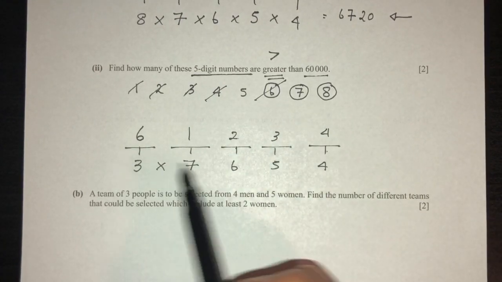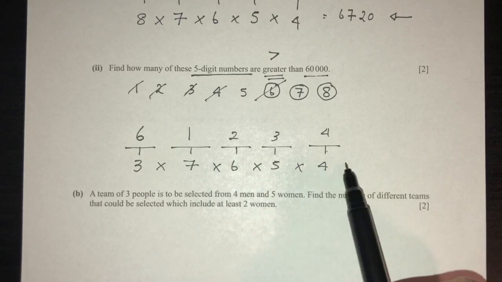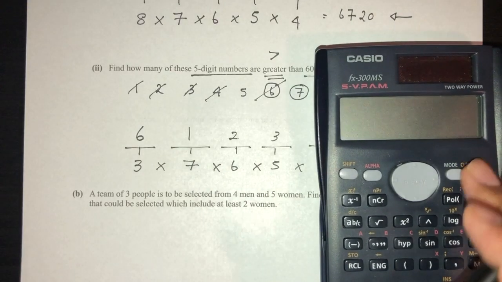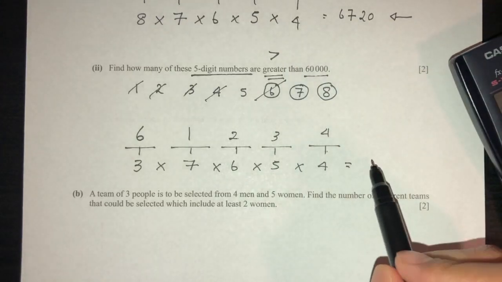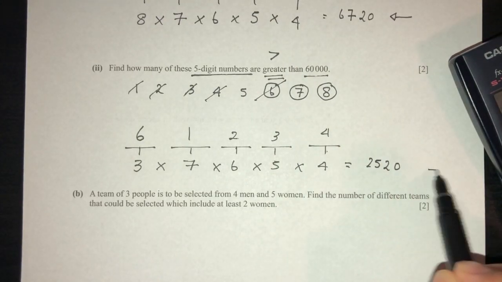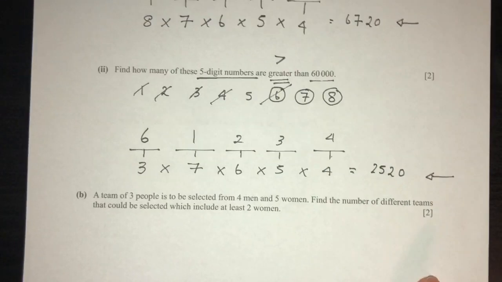So we just have to multiply them to find how many numbers we have. So 3 times 7 times 6 times 5 times 4. That should be 2520. Okay, that will be for part 2.